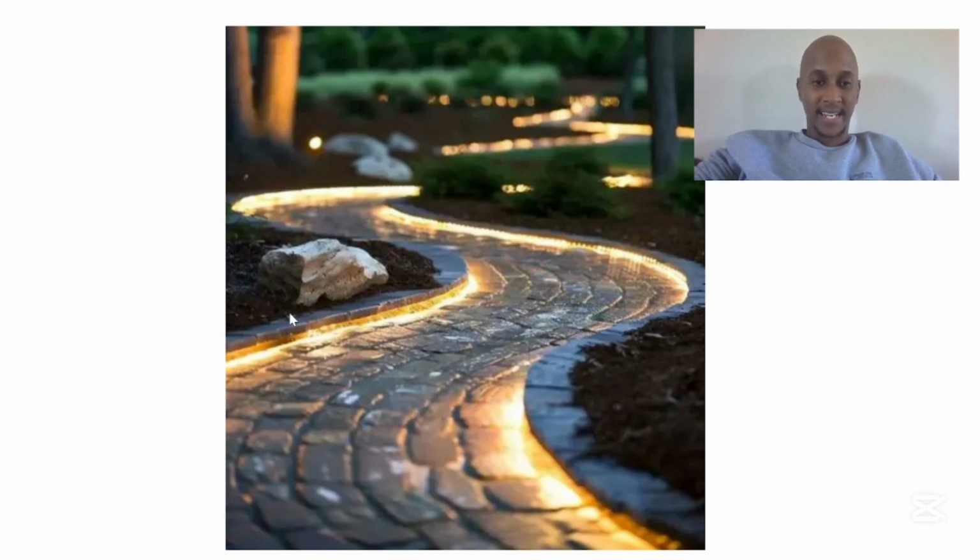I would imagine that if there were also more green plants at the sides over here, it would really elevate the space. But I really like this planting right over here that you can place beside this winding walkway. And mind you, you can also put this on a straight path if your pathway is straight. So I like this. I like this a lot.